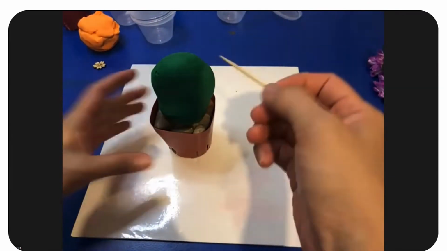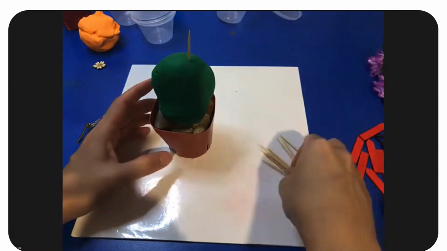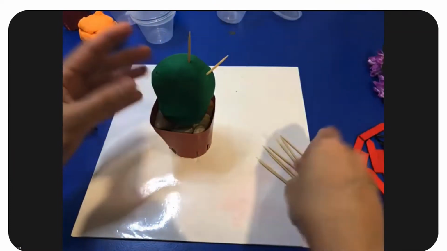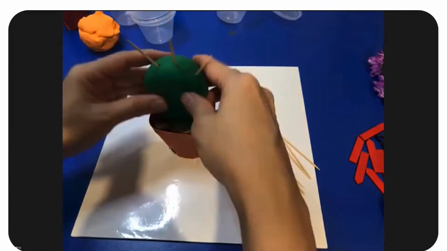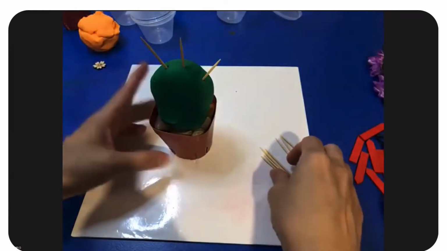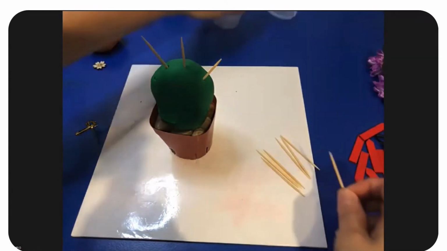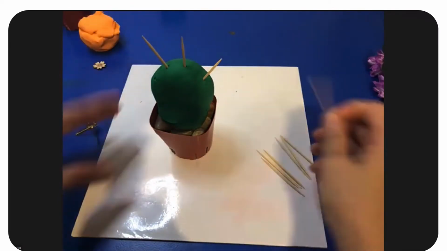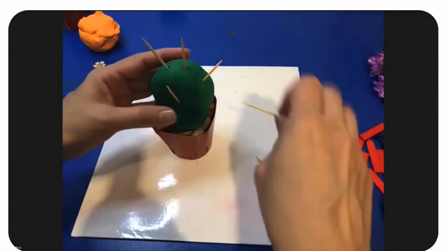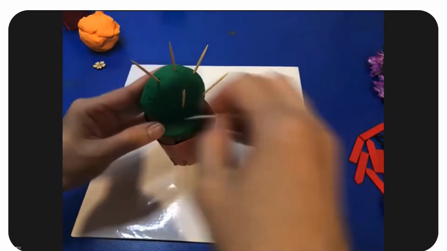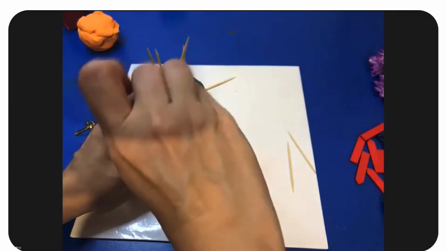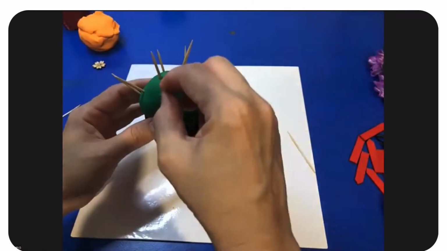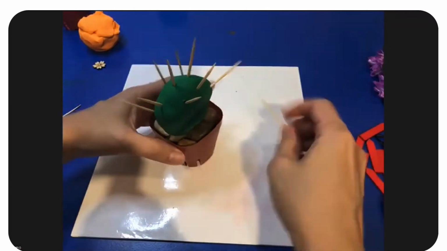So very easy. Just poke. So poke, okay. Poke. Yeah. So when you see a cactus, be careful. Don't accidentally poke your finger. Oopsie. Very messy. Okay. So yes, put the thorn all over your cactus. Oops. No, this one is not so good. This is too big. Okay, poke deeper inside.